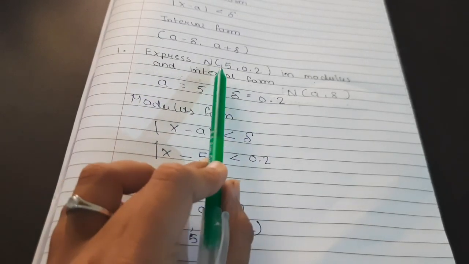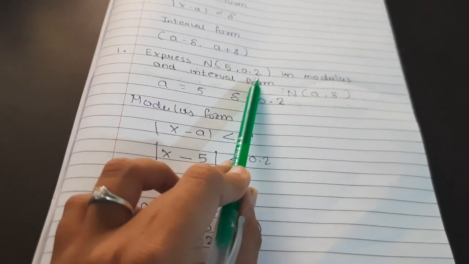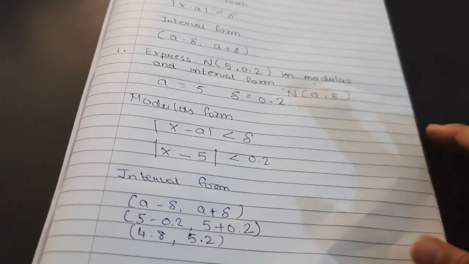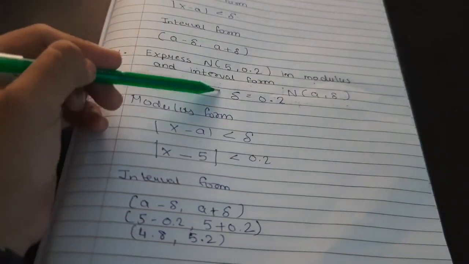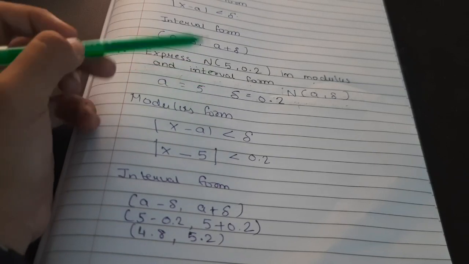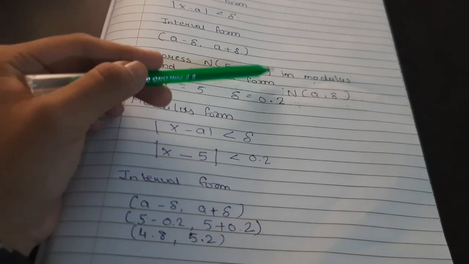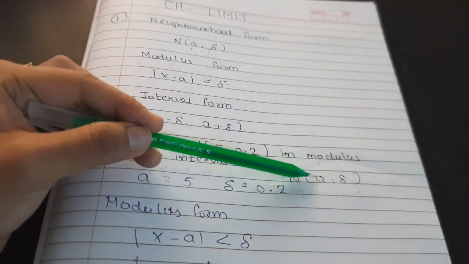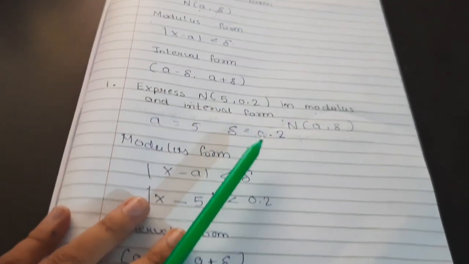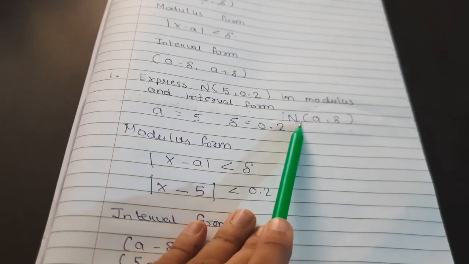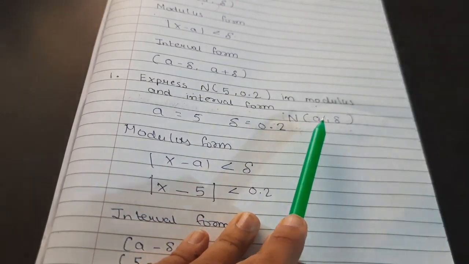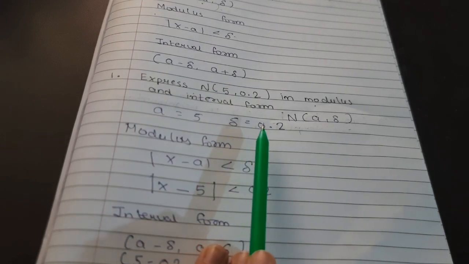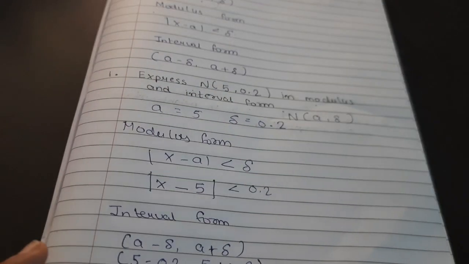Express N(5, 0.2) in modulus and interval form. First of all, we have to identify which form is given to us. So by seeing the above three, we can say that we are given with neighborhood form. So in neighborhood form, we write a comma delta. So 5 here indicates a and delta here indicates 0.2.